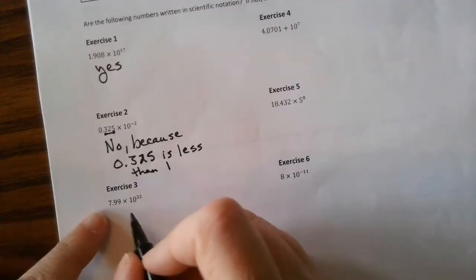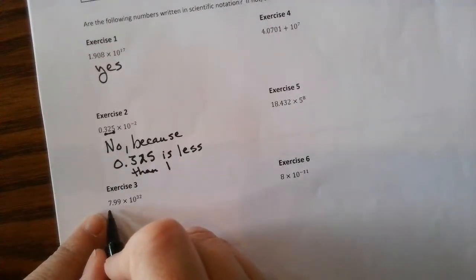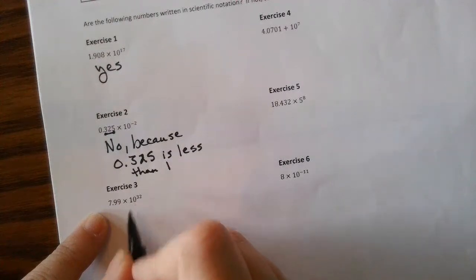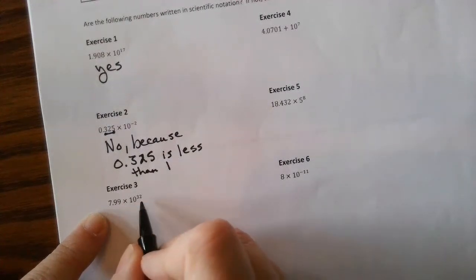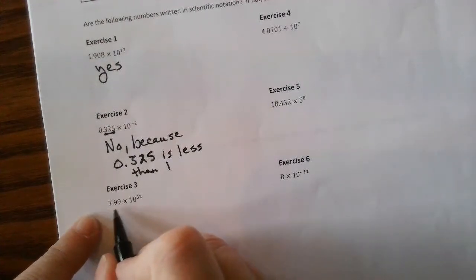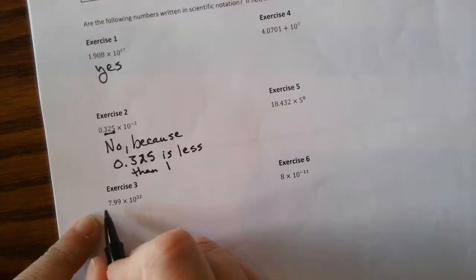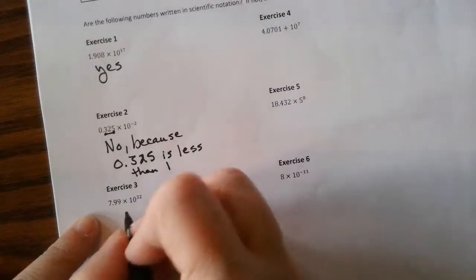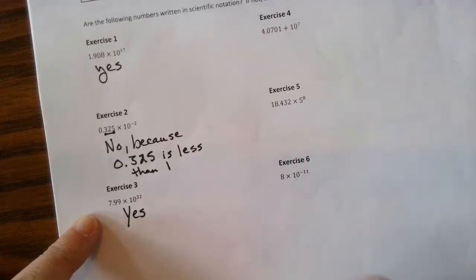So let's take a look at this next one. 7 and 99 hundredths times 10 to the 32nd power. Okay, it's multiplied by a power. It is between 1 and a little bit less than 10. So yes, this is in scientific notation.